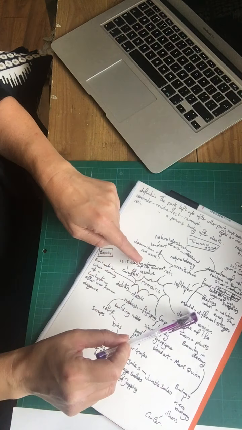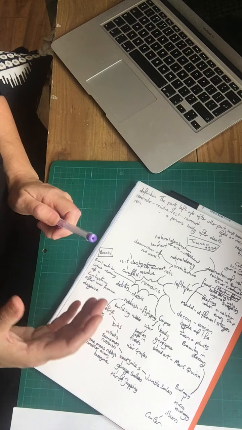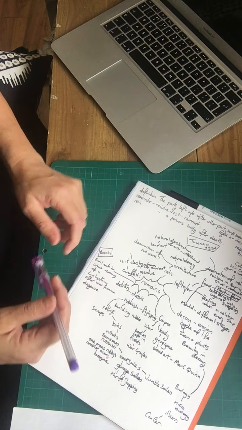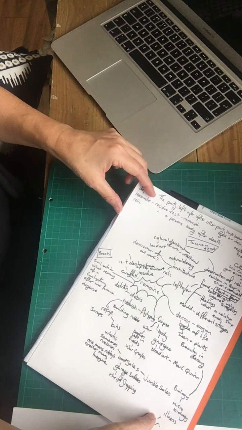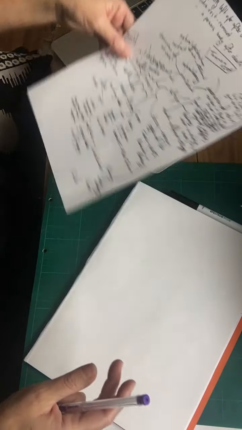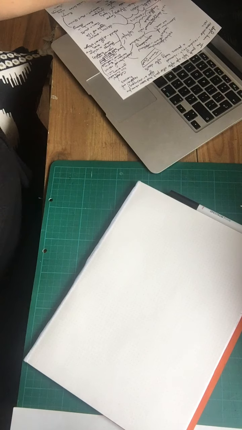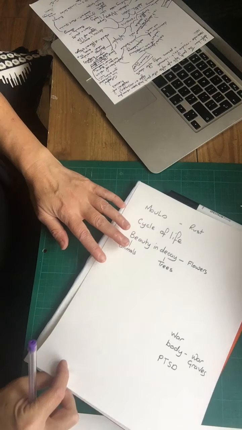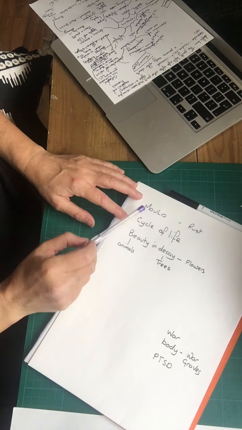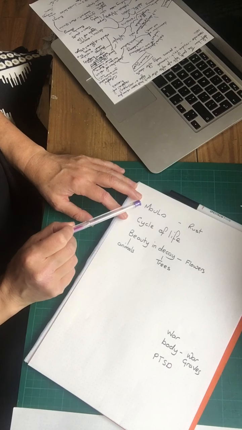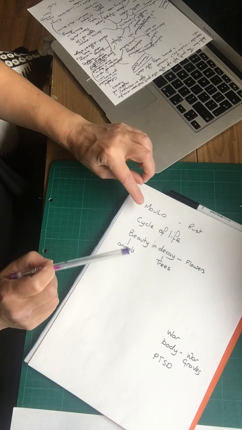Okay, so I decided, right, we need to actually get some visuals now and get going. So obviously my theme was beauty and decay, so I thought, right, let's just write these down. So these were my favourites of things to explore from that big mind map there.